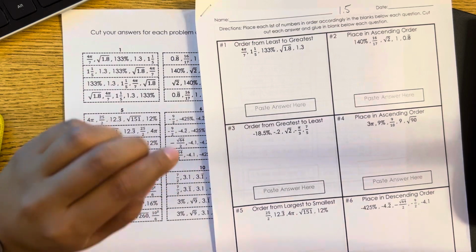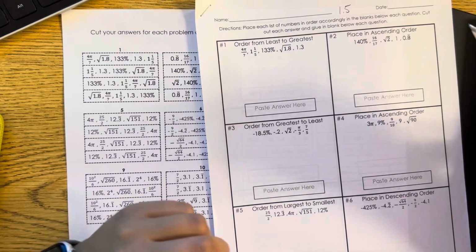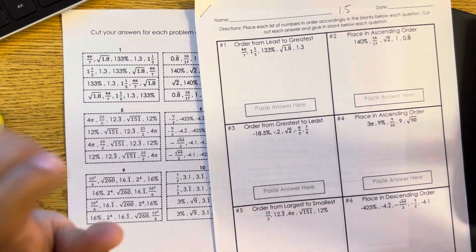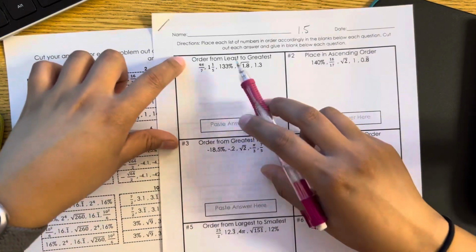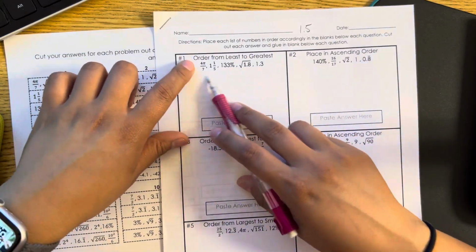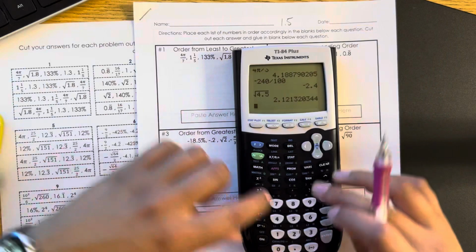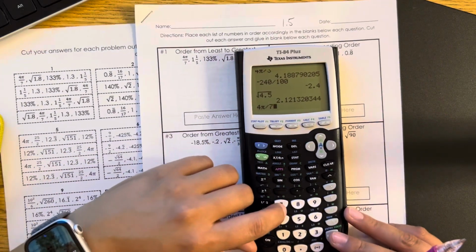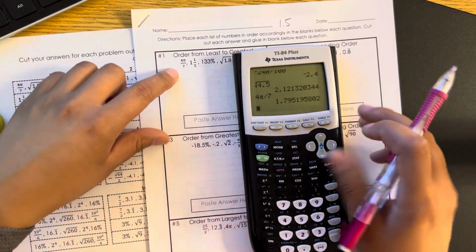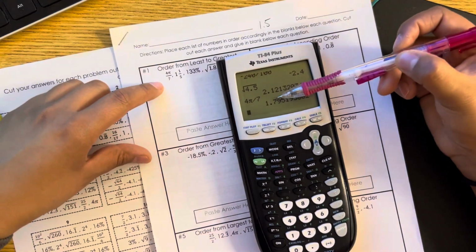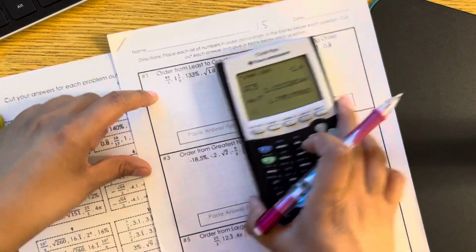Okay. So let me show you how this works. Everybody listening? Everybody ready? First things first, numero uno. We are going to order from least to greatest. So we first need to change all of these to decimals. 4 pi divided by 7. Okay. This one's tricky. Is it 79 or 80? 80.